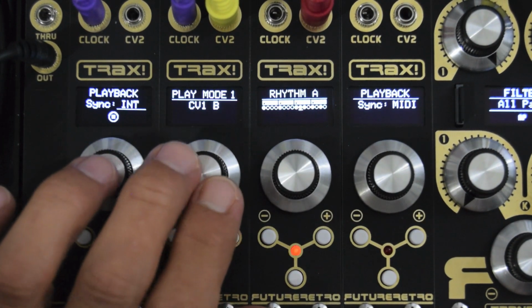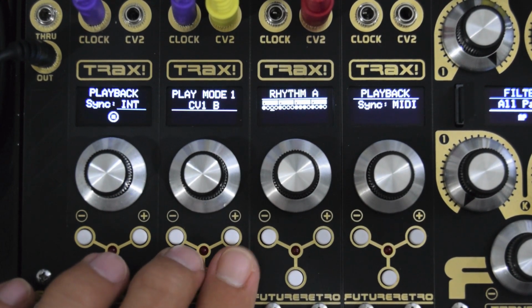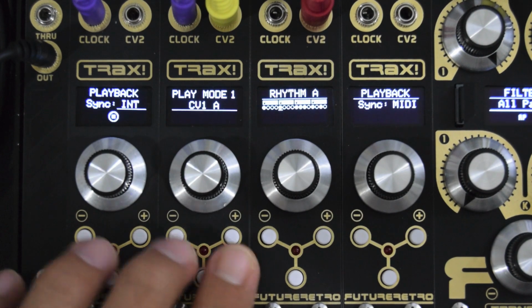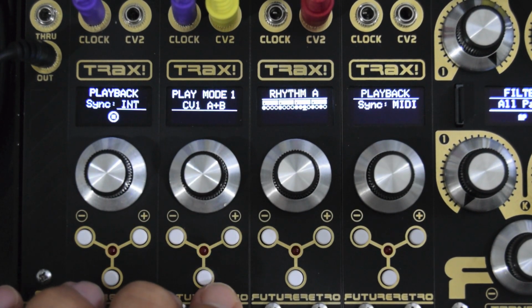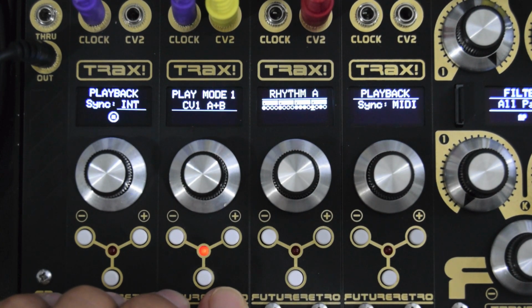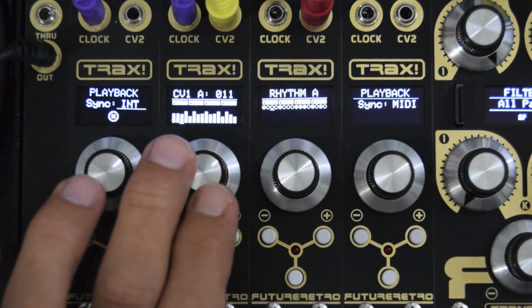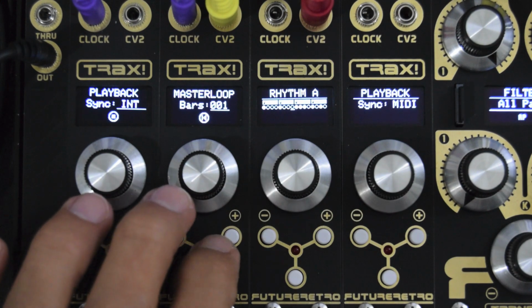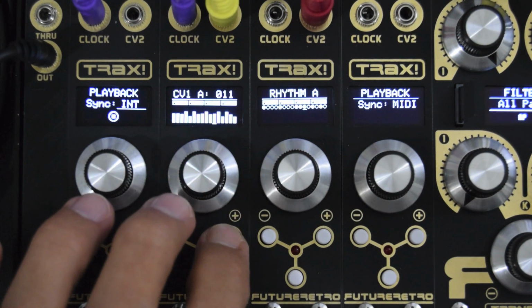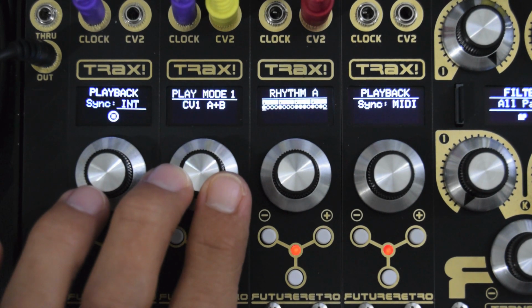Okay, so we made some variations there. Let's play pattern A again. Jump to B. Now let's play A then B. And the reason why that's not playing is we've got our master loop on, I believe. Let's look here. Let's clear this out. There we go. Now we're hearing 2 bars play.